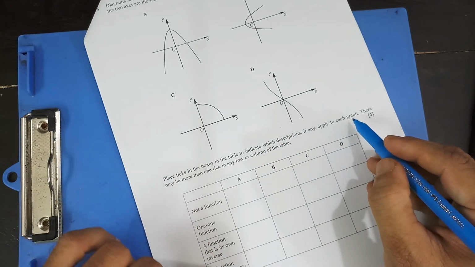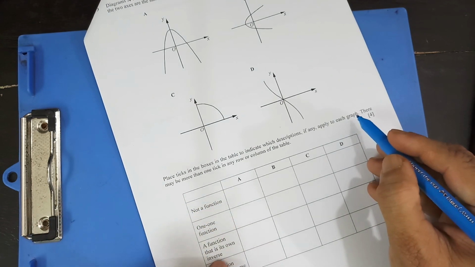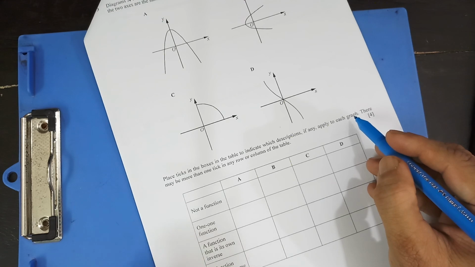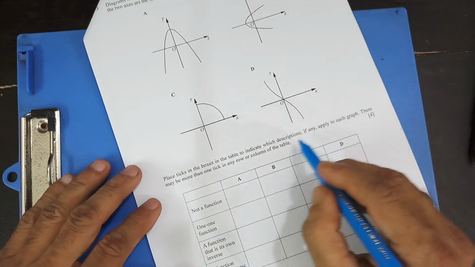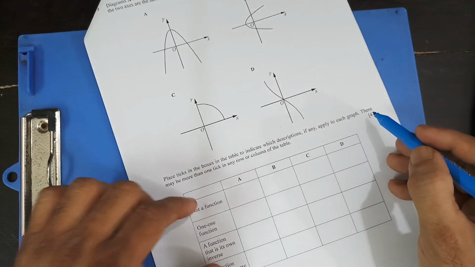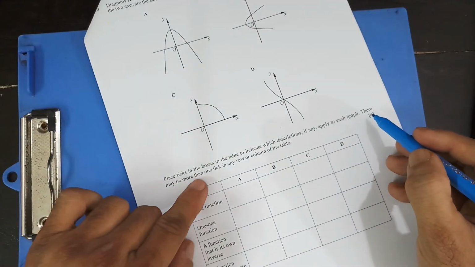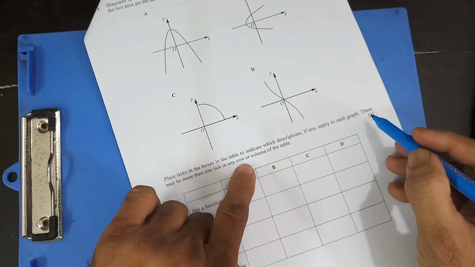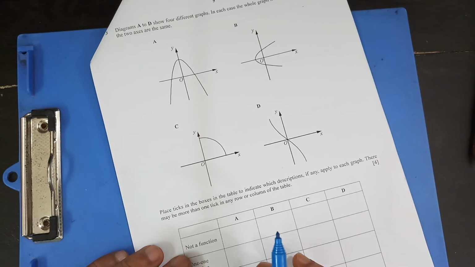So these are the descriptions: not a function, one-one function, a function that is its own inverse, a function with no inverse. If any, apply to each graph. This description applies to any one of these graphs. There may be more than one tick in any row or column of the table. Okay, let's go for the function, not a function.